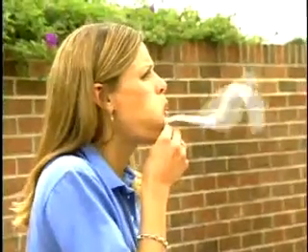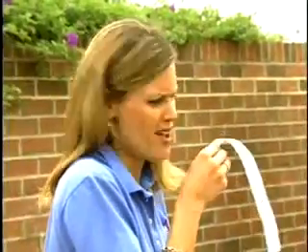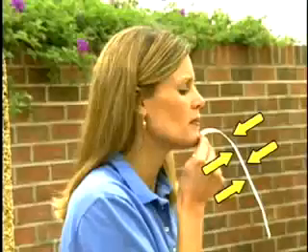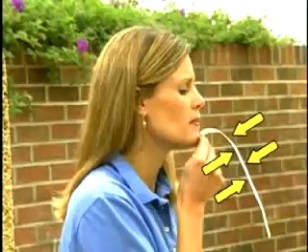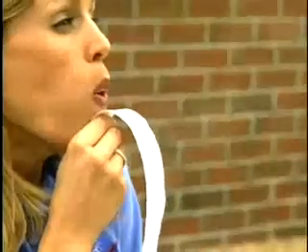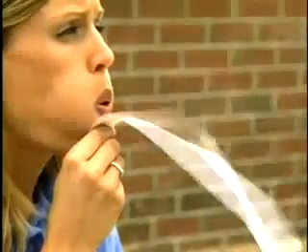But what if we change the air pressure on one side of an object? Check out this cool experiment. Hey, why did the paper lift up when I blew across the top? Well, when the paper is resting against my chin like this, the air pressure on top is equal to the air pressure on the bottom. But when I blow, I change the air pressure on the top.